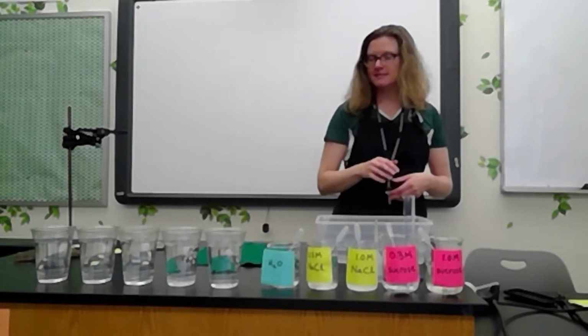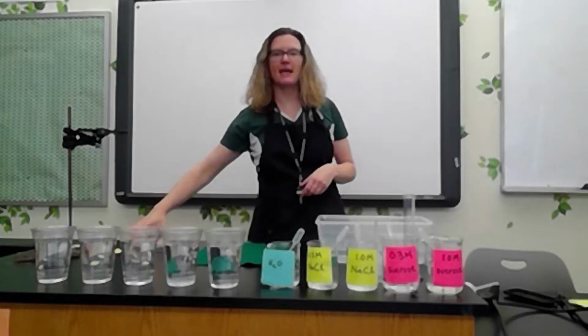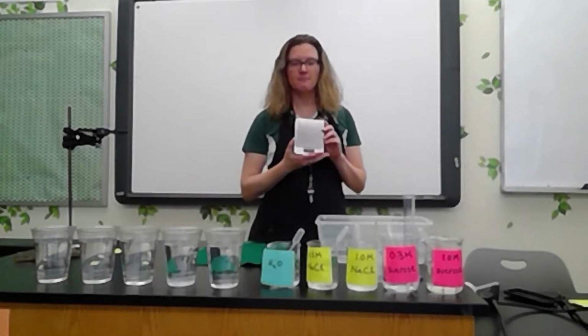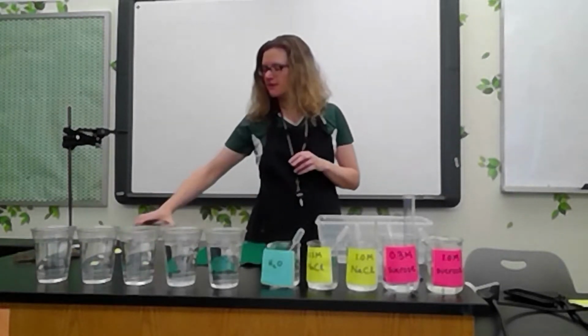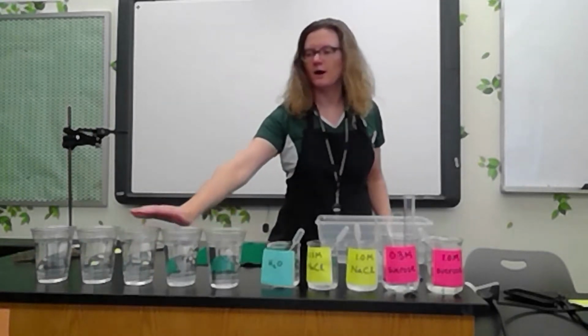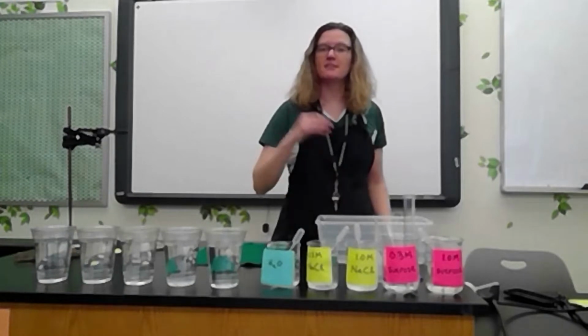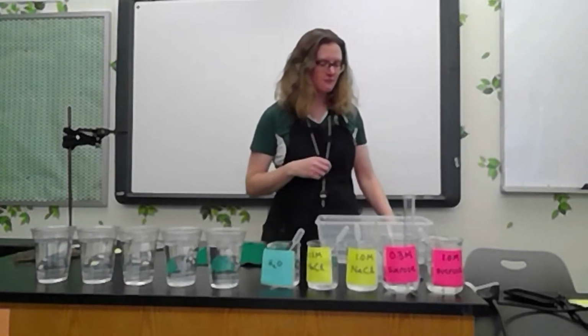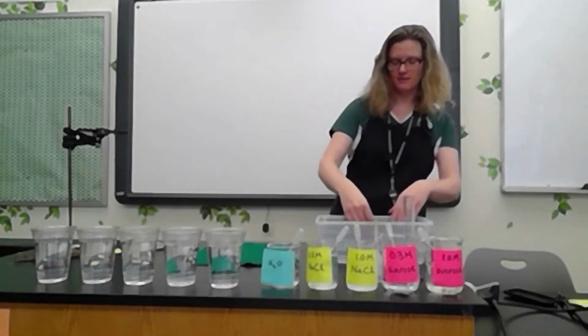Then for all of my cells, I'm going to take their mass today. So I'm going to record how much mass is inside each of the cells. Then I'm going to let them sit overnight in an environment that is pure water. And tomorrow I'm going to take their mass again. So let's get our first cell set up.